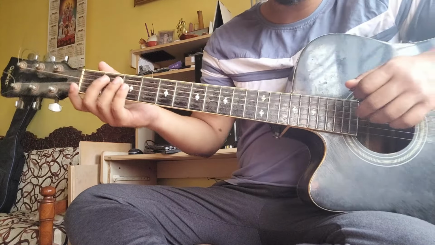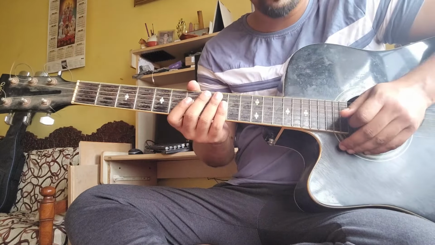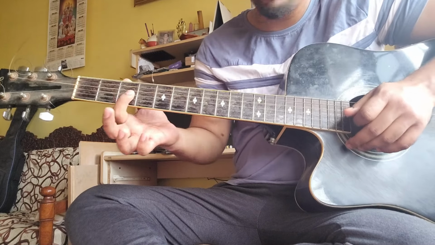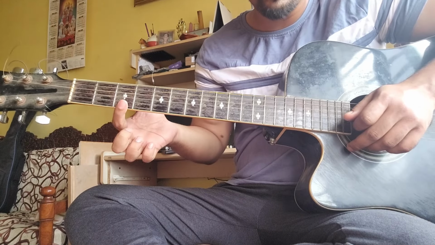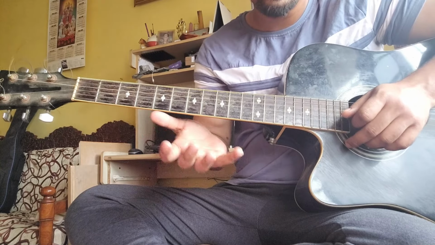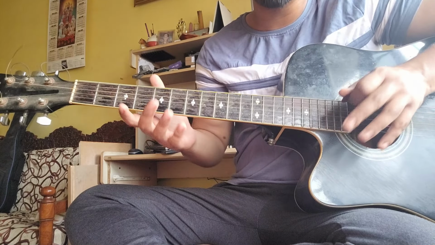Now how do you differentiate between the frets? So that's why there are these fret markers. This is the third fret. These are actually given at some specific intervals.